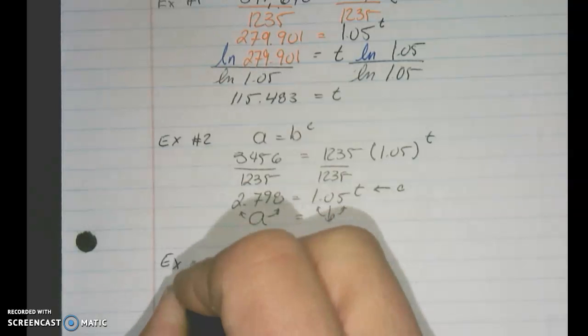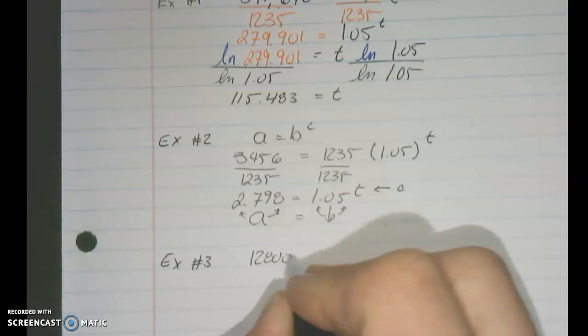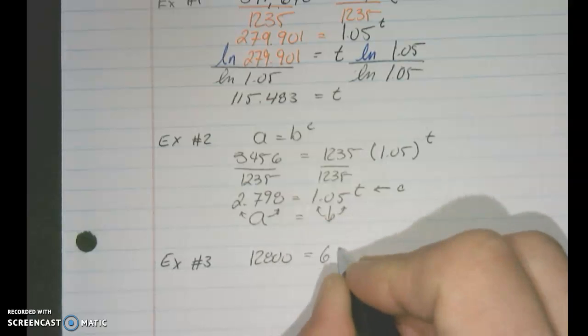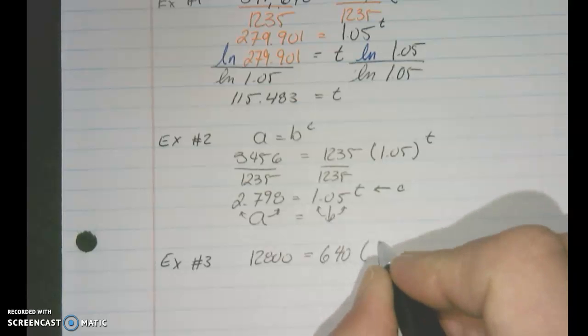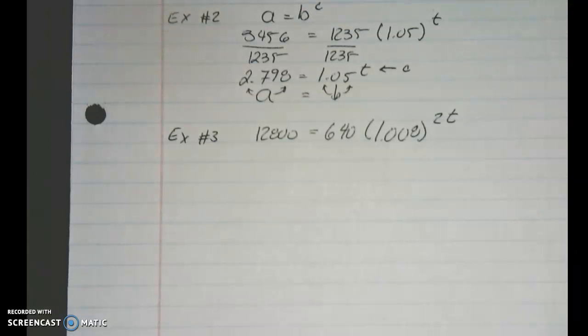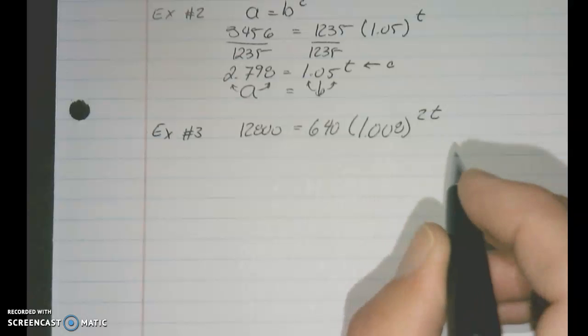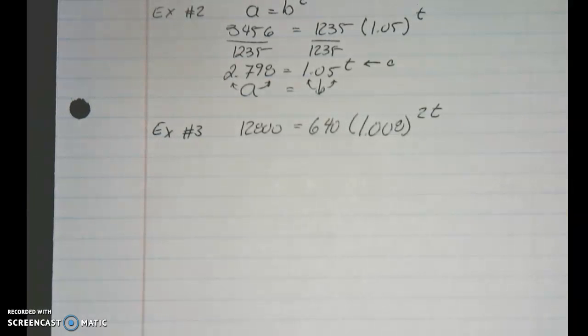Example number 3. We're going to have 12,800 is equal to 640 times 1.0082^t. Give you a second. This time we're going to solve for t again, but instead of using our calculators, we're just going to leave it in terms of our logs.